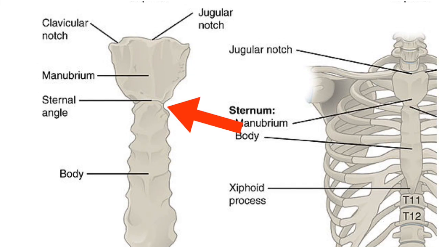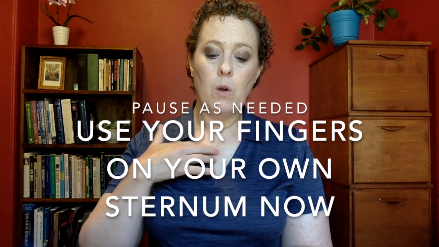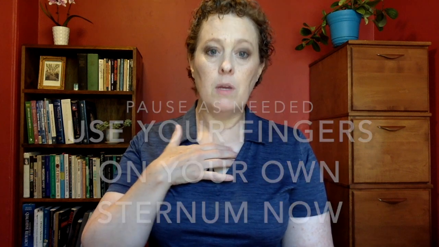Where the manubrium and the body of the sternum join, that's the angle of Louis, or the sternal angle. I want you to use your fingers to see if you can locate the area where the manubrium and the body of the sternum articulate. There's a little bit of a divot or a dent in there, and then a little bit of a bump inferior to that. The bump is the superior aspect of the body of the sternum, and that little dent is the inferior aspect of the manubrium. That dent is called the angle of Louis, or the sternal angle.